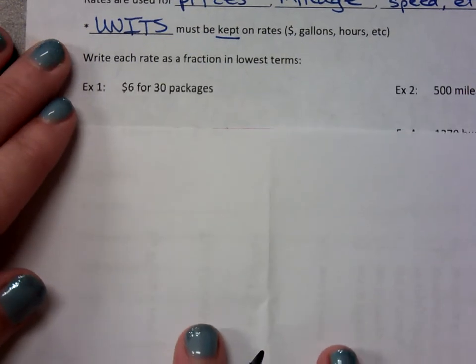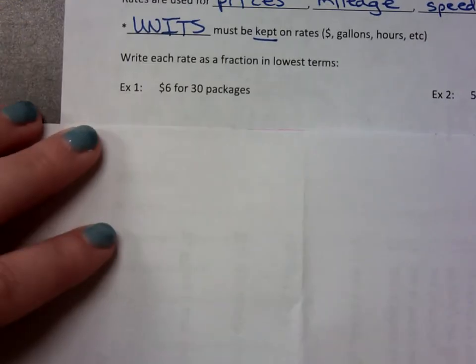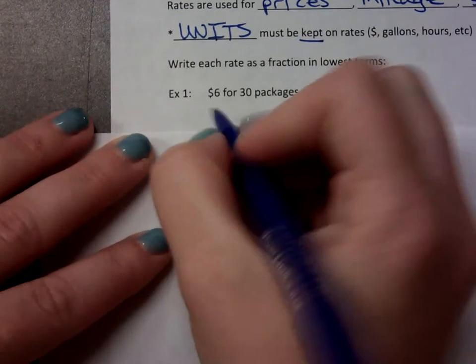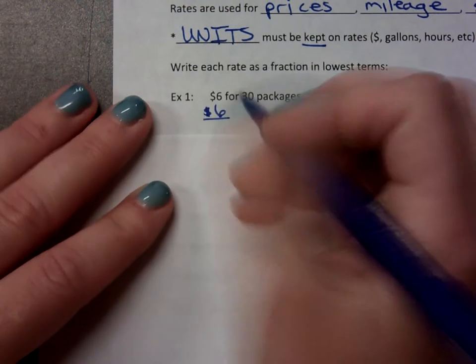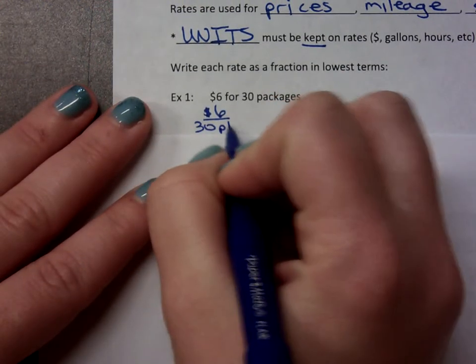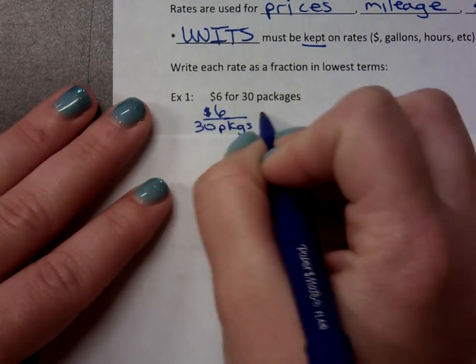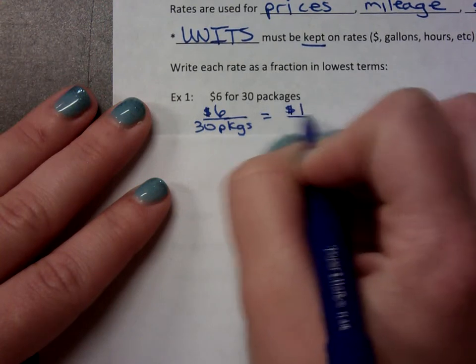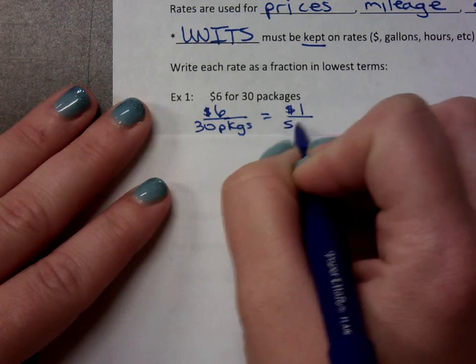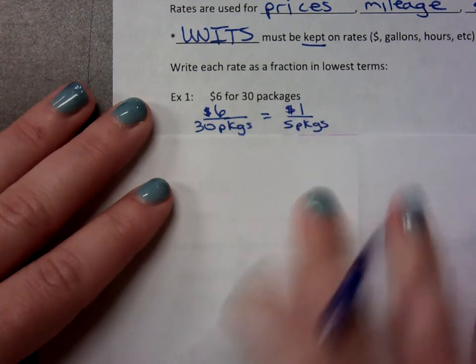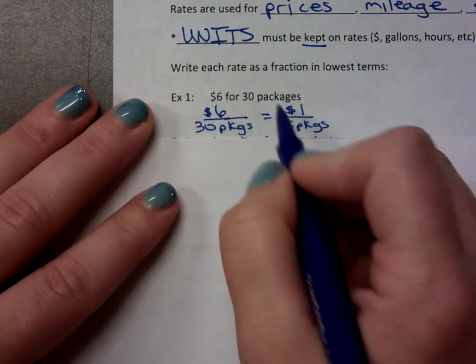So if I was going to pay $6 for 30 packages, I can reduce that down to $1 for 5 packages. But I keep the dollar sign and I keep the packages.